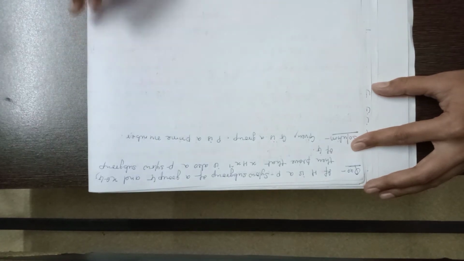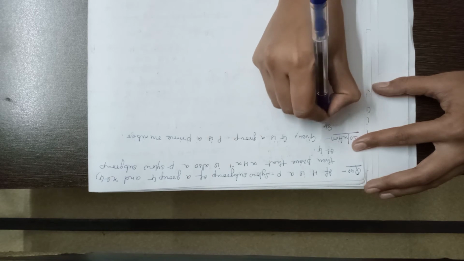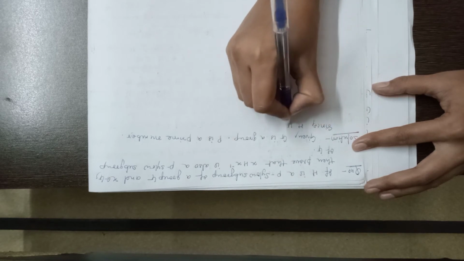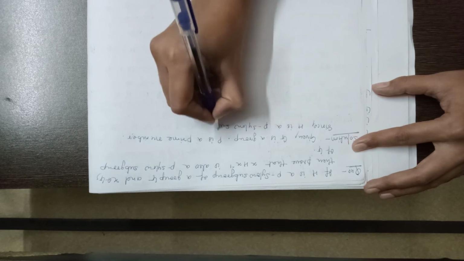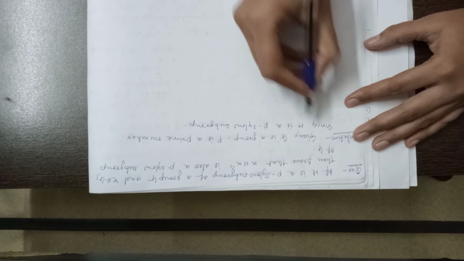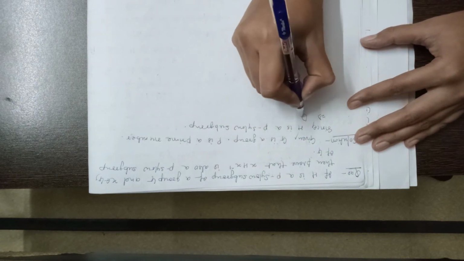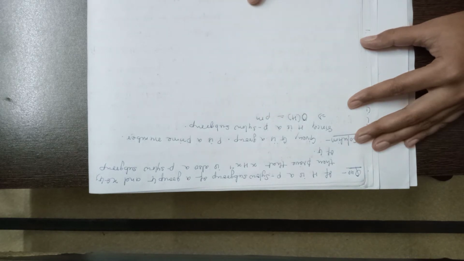These are two things mentioned already. Then, since H is a p-Sylow subgroup, it implies the order of H is equal to p to the power m.